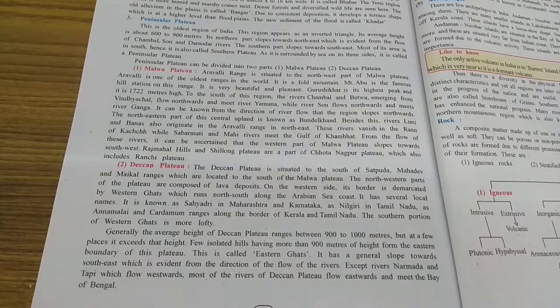southwest. Rajmahal Hills and Shillong Plateau are a part of Chota Nagpur Plateau, which also includes Ranchi Plateau. So students, make a bracket. Rajmahal Hill, underline, and Shillong Plateau are part of Chota Nagpur Plateau, which also includes Ranchi Plateau.